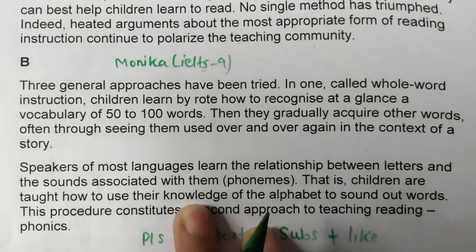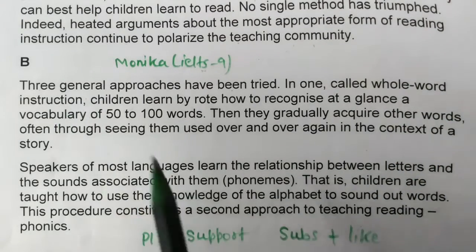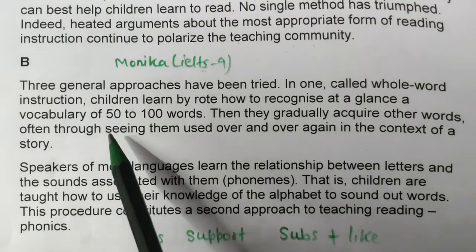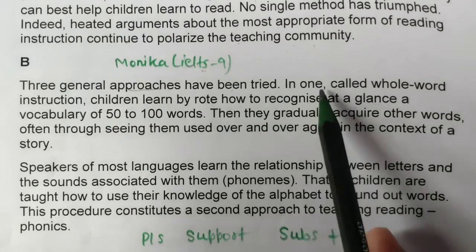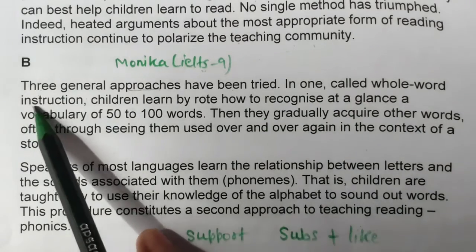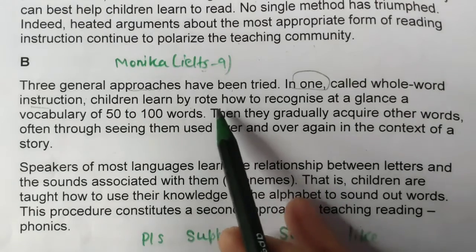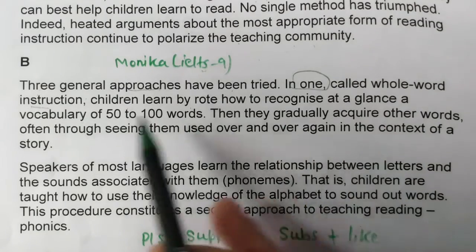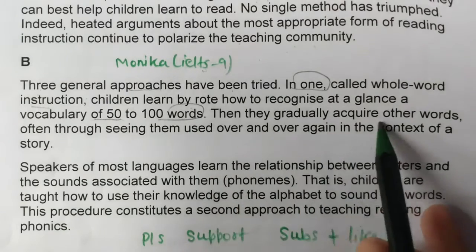I am showing you the full reading paragraph, that means paragraph B. We are looking for a list of headings for this paragraph only. Three general approaches have been tried: in one called whole word instruction, in one called learn by rote, how to recognize at a glance a vocabulary of 50 or 100 words, then they gradually acquire other words.